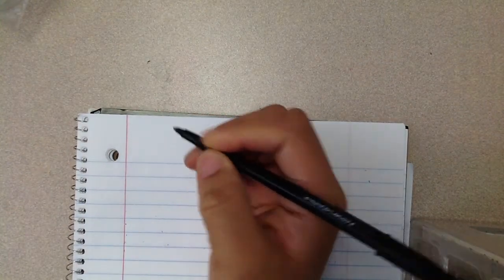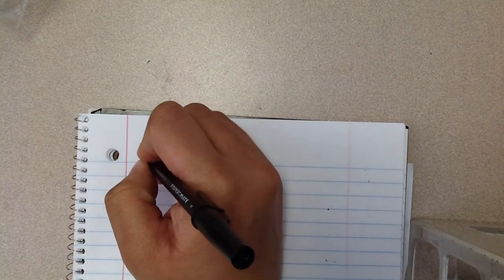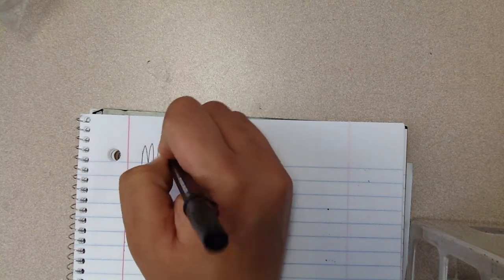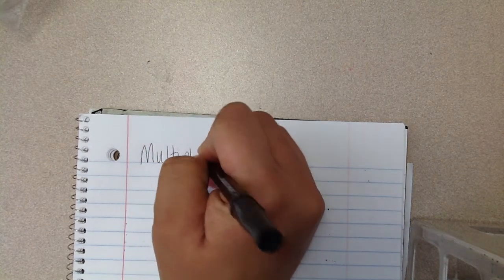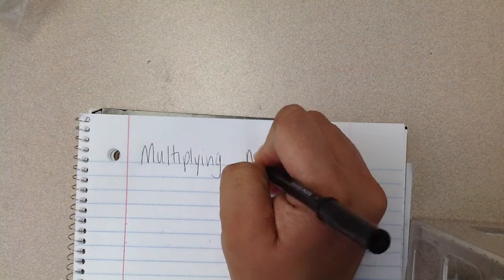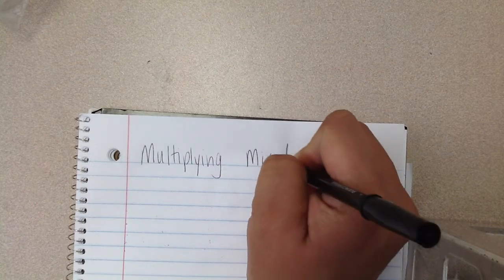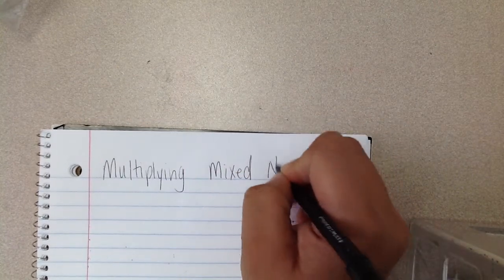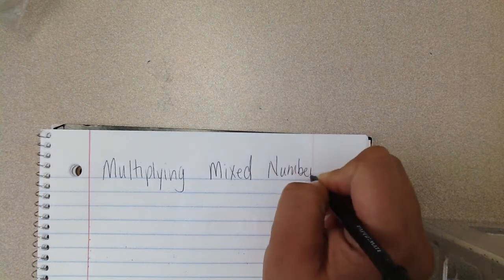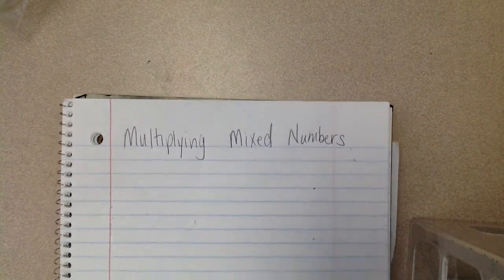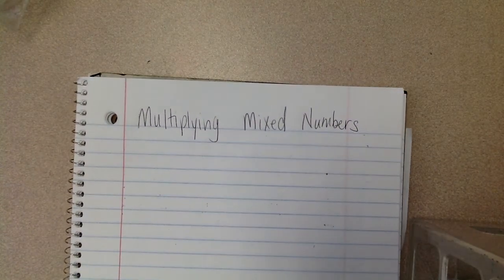So today we're going to be learning about how to multiply fractions that have whole numbers, okay? And we know that those are called mixed numbers. So we're learning about multiplying mixed numbers. We've talked about multiplying fractions by whole numbers. We've talked about multiplying two regular fractions. Multiplying mixed numbers is a little bit different, okay?